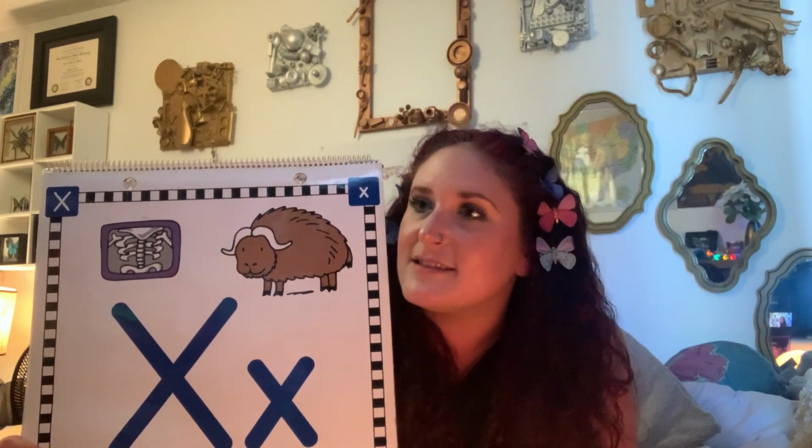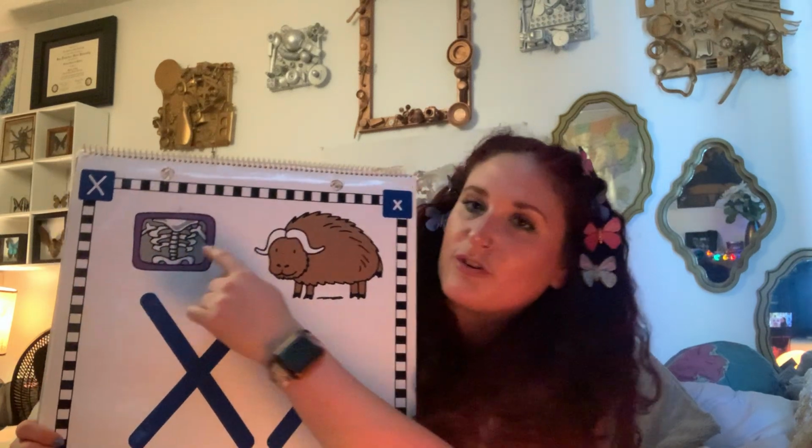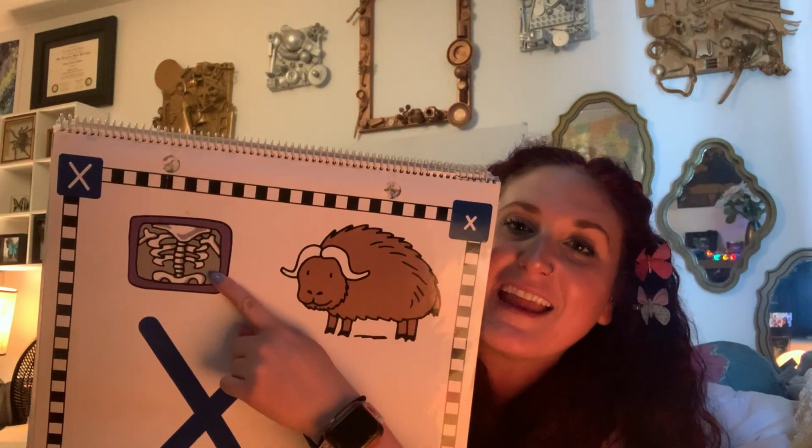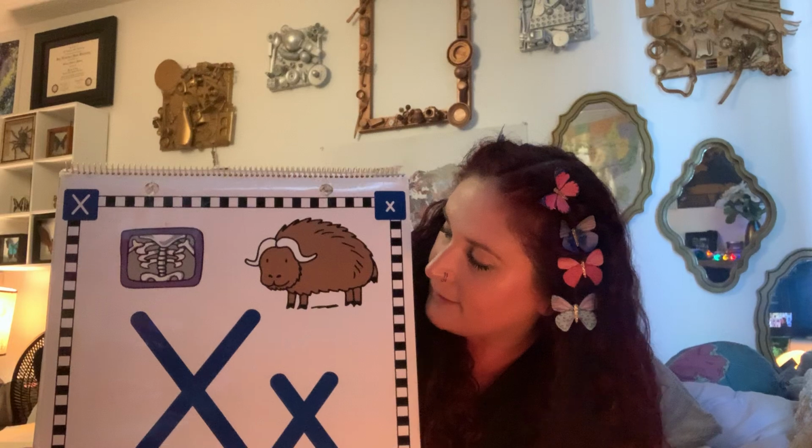Not that many words start with X. The sound that X makes is x, x, x. Sometimes it makes the sound that Z makes, which is z. This is a picture of our bones. It's called an X-ray. Can you say X-ray? X-ray. And then the other pictures on here end with the letter X because not that many words start with X.